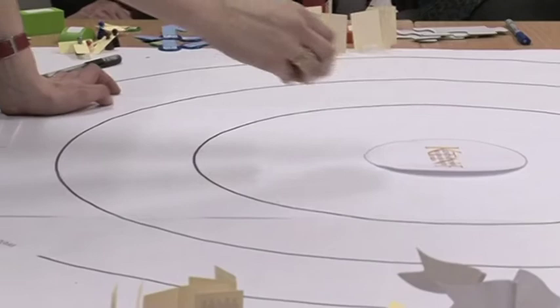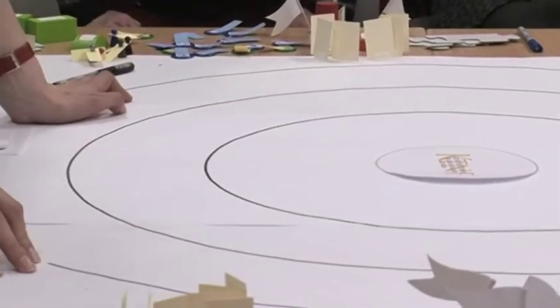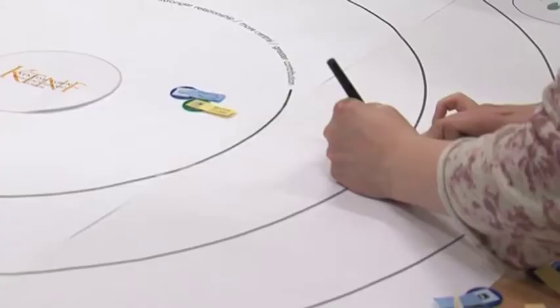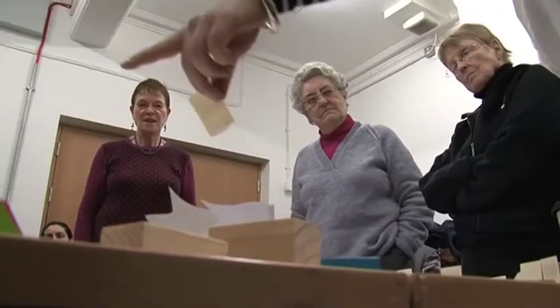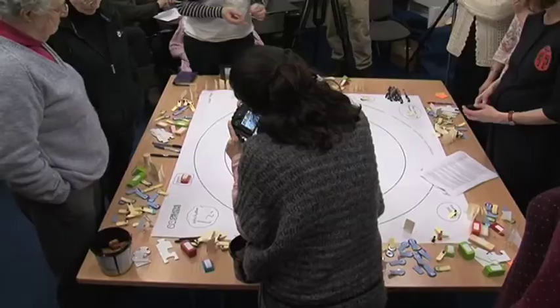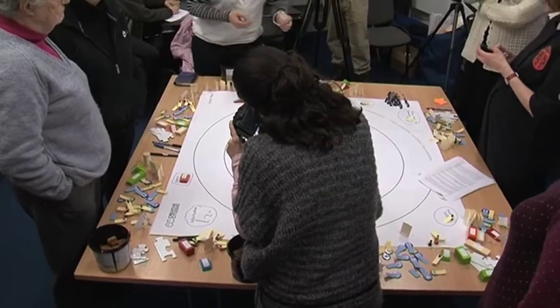We have 3 circles. If you place something in the middle of the circle, it's really important to the project. It's something that's kind of crucial. The further you place an object outside the circle, the less important it is. Yes, it is at the moment, but it could have importance in the future. So we're using asset mapping as a way to help communities visualise and express how they value the various assets that they have in the community.